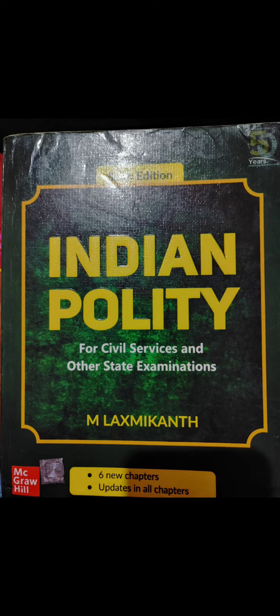Amending Act of 1781. In a bid to rectify the defects of the Regulating Act of 1773, the British Parliament passed the Amending Act of 1781, also known as the Act of Settlement. The features of this act were as follows. It exempted the Governor General and the Council from the jurisdiction of the Supreme Court for the acts done by them in their official capacity. Similarly, it also exempted the servants of the company from the jurisdiction of the Supreme Court for their official actions.